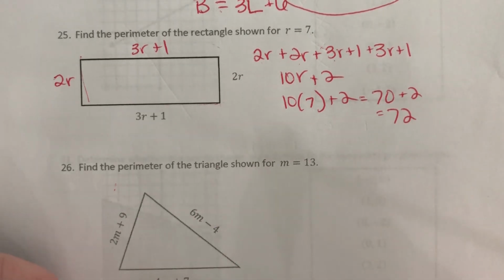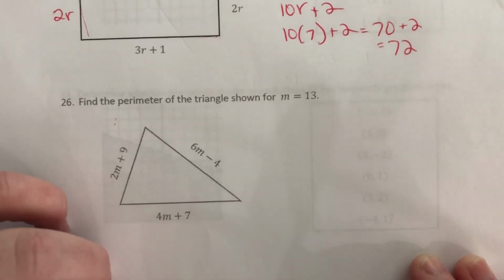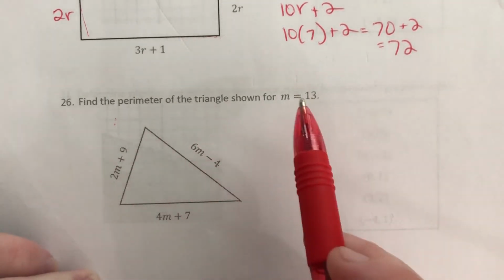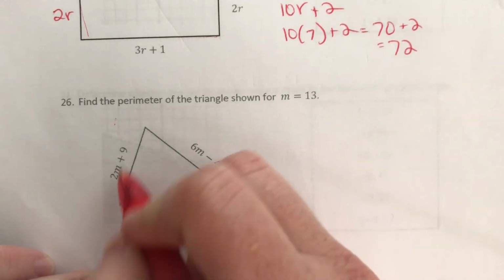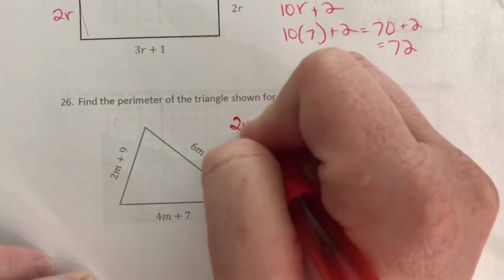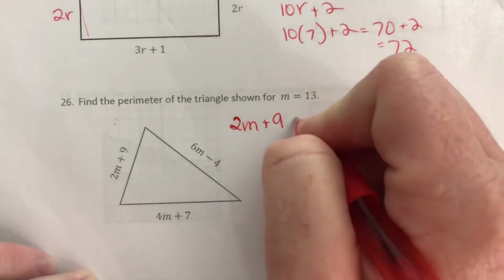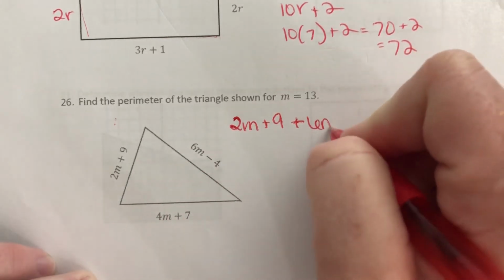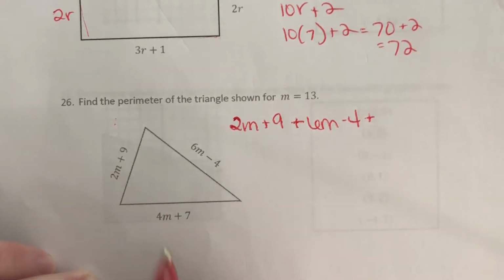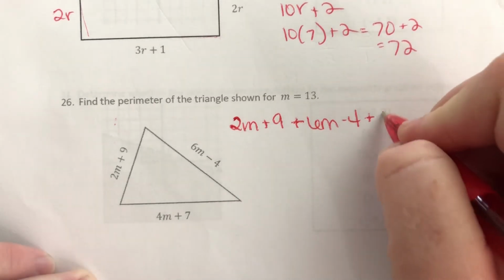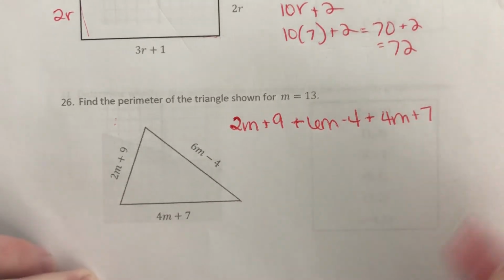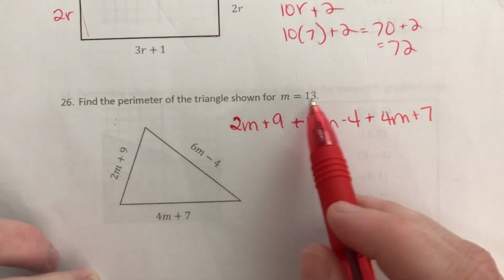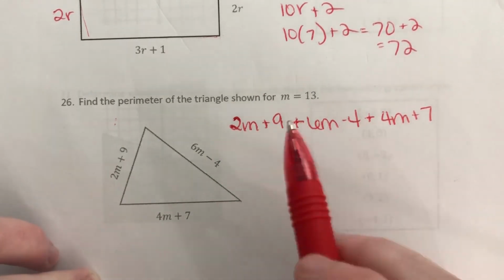All right, number 26. Find the perimeter of the triangle shown for m equals 13. So we want to add up the outside and then plug a 13 in for m. So the first side is 2m plus 9. Add that to the second side, which is 6m minus 4. Add that to the last side, 4m plus 7. And then, of course, once we combine everything, we're going to plug a 13 in for m. We don't have to do that yet.